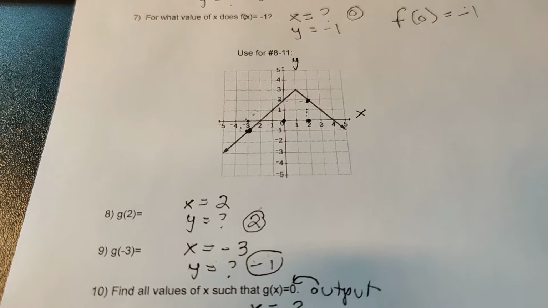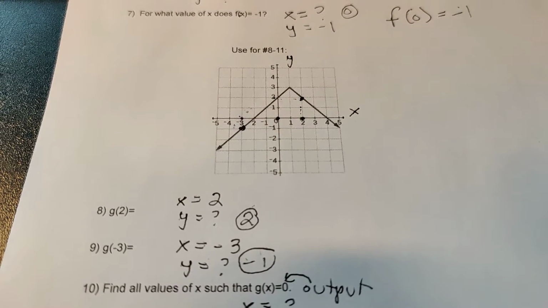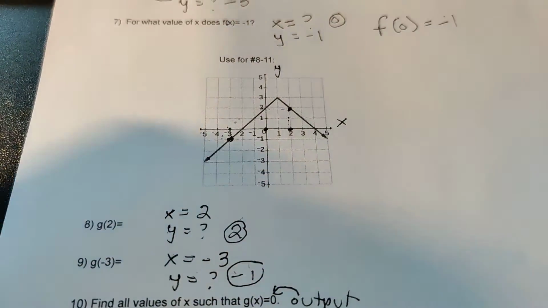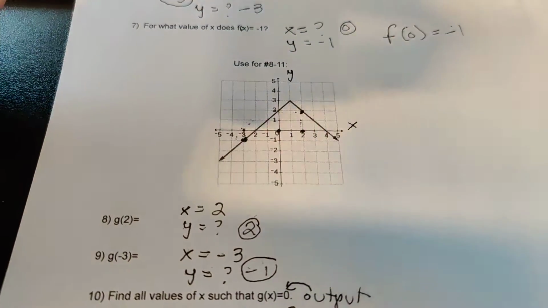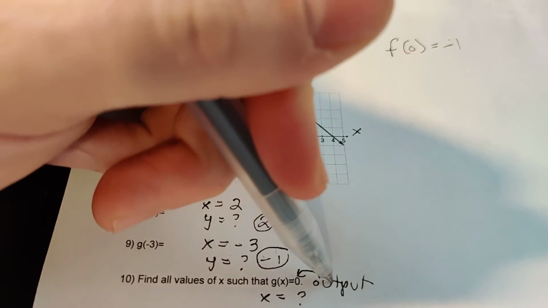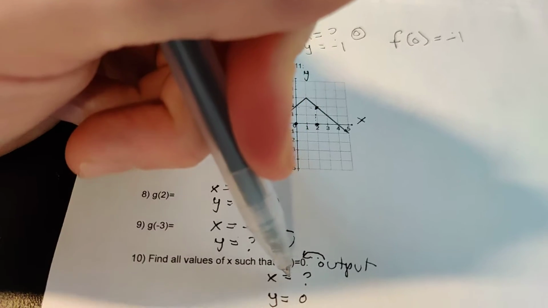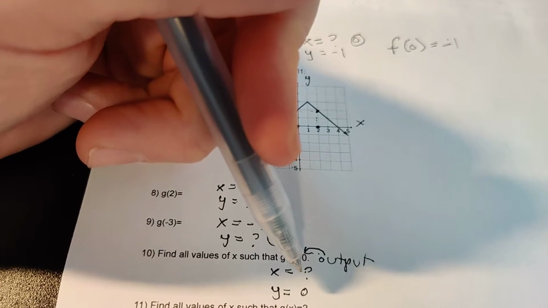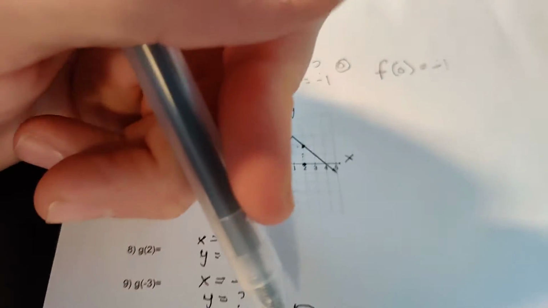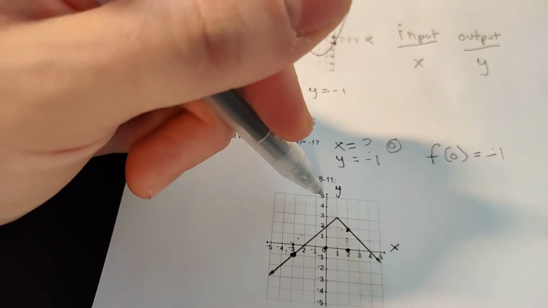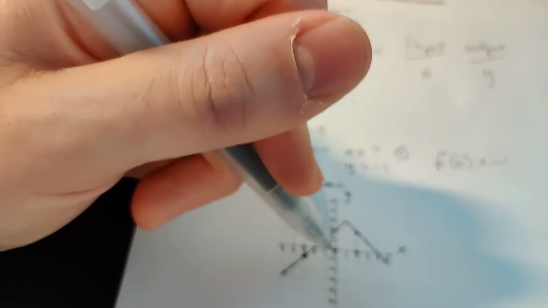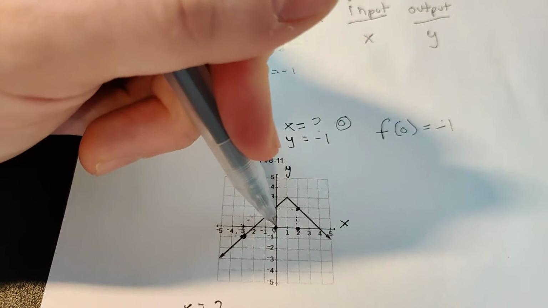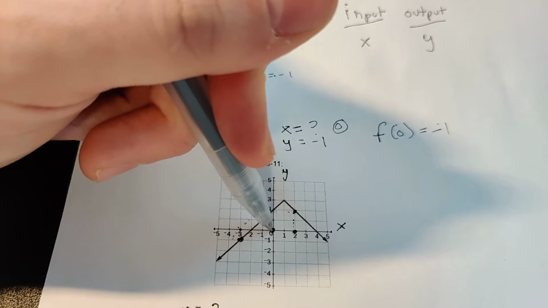so we're on number 10 and it says find all values of x such that g of x equals 0. Okay, so at this point you should recognize that the 0 is an output, which means it's a y value. So x is something, y is 0. So we want to go over to the graph and find where y is 0. So remember the y-axis, the vertical axis, the point where y is 0 is right here.